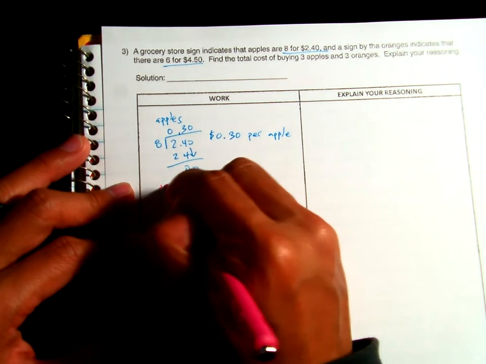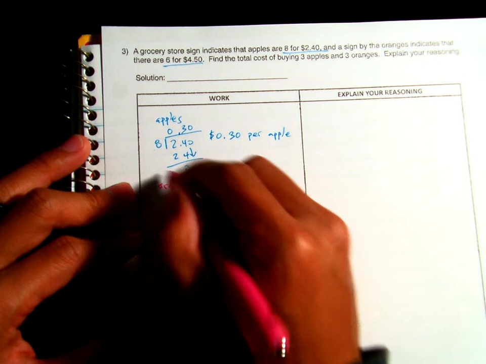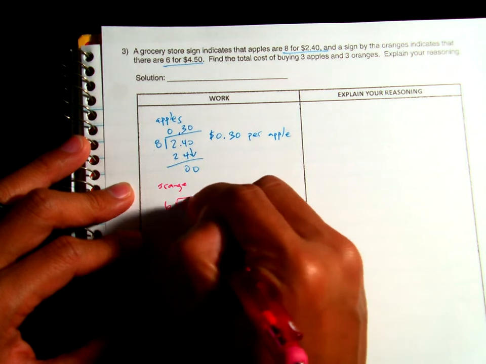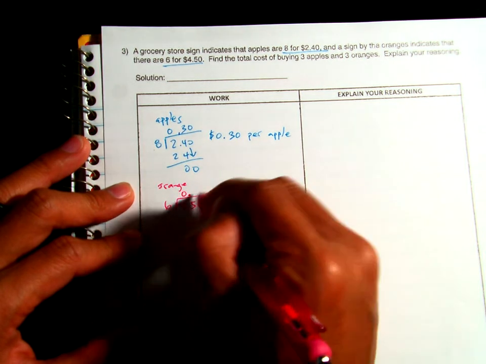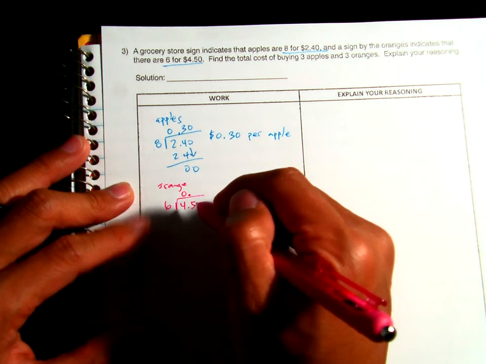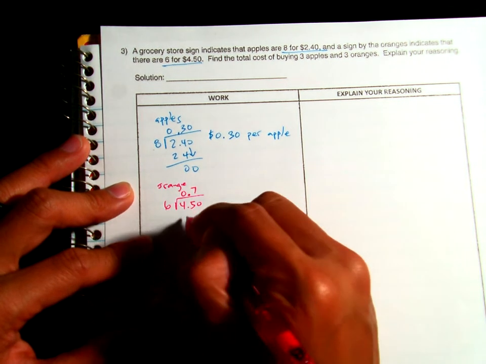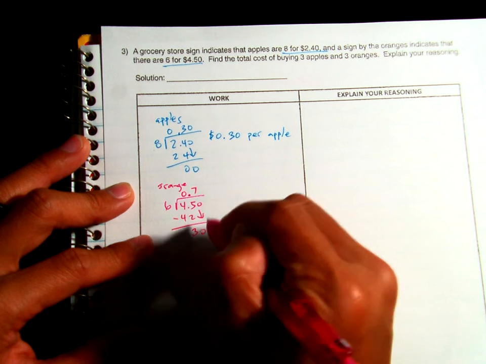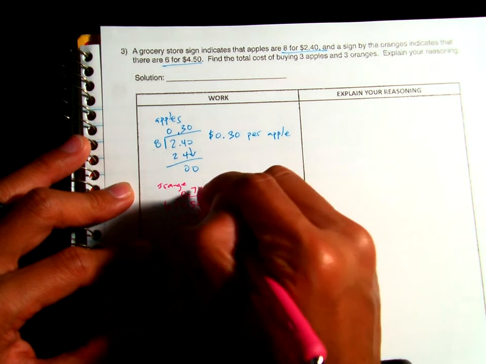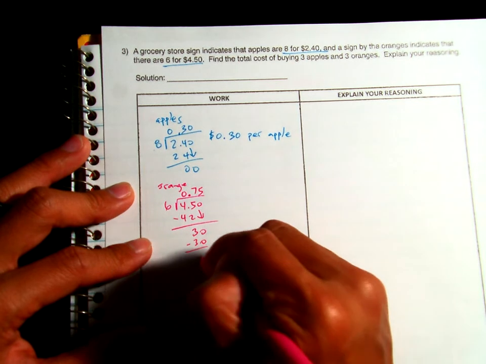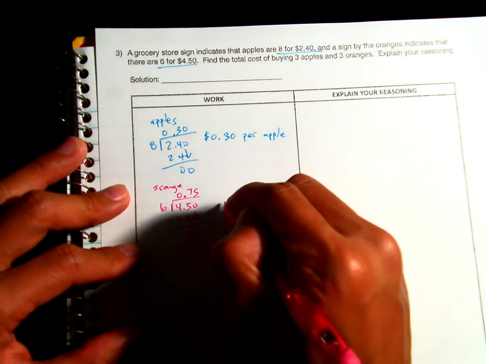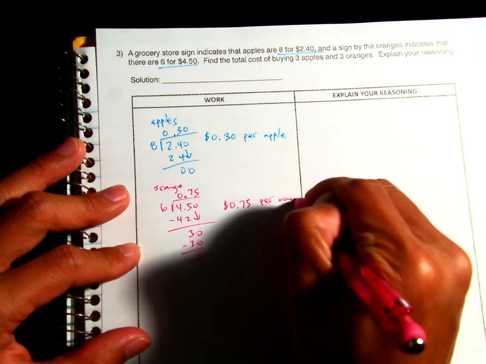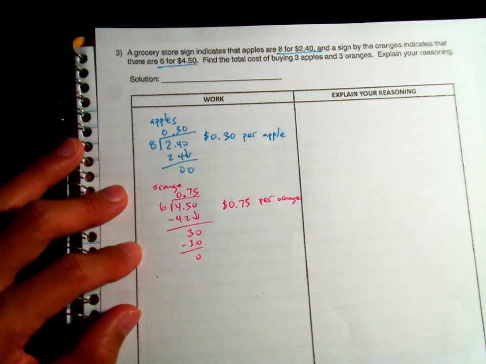And then let's look at oranges. Oranges are 6 for $4.50. So $4.50 divided by 6. How many times does 6 go into 4? 0 times. Let's bring up that decimal. How many times does 6 go into 45? Let's see. 30, 36, 42. That is 7. 6 times 7 is 42. I'm going to subtract, and I end up with 3. Bring down that 0. How many times does 6 go into 30? It goes in 5 times. 6 times 5 is 30. Subtracting, you have 0 left over. What is this? Well, it is 0.75 per orange. So it's 30 cents per apple, 75 cents per orange.